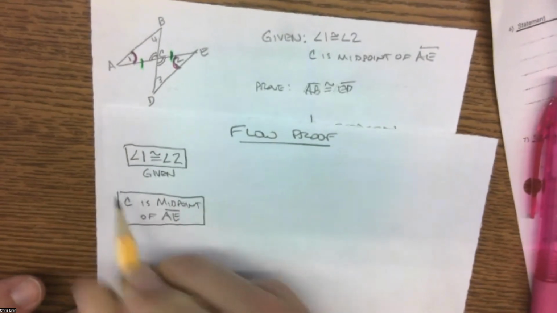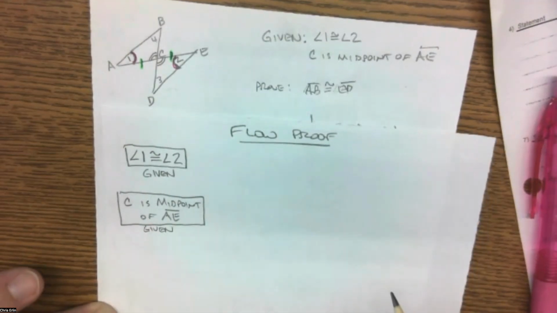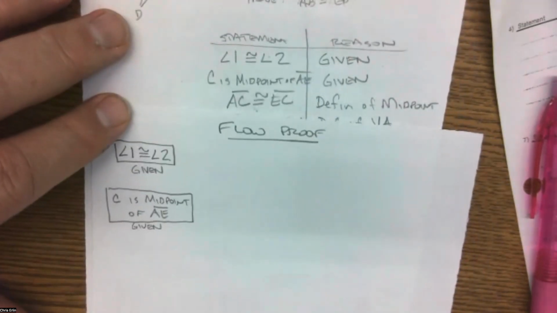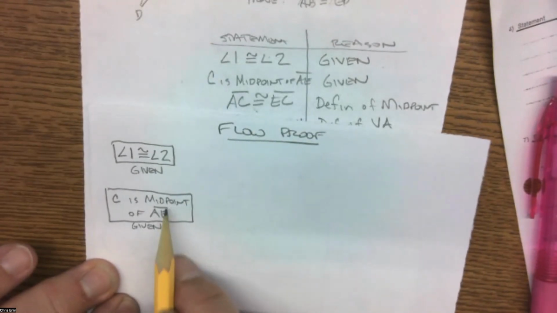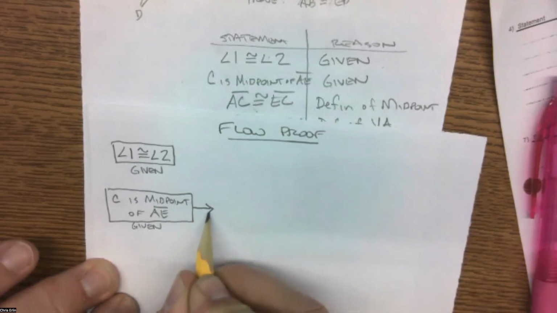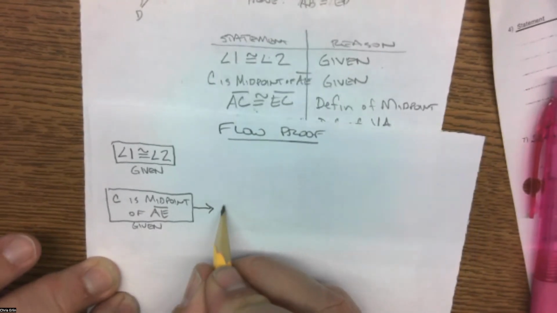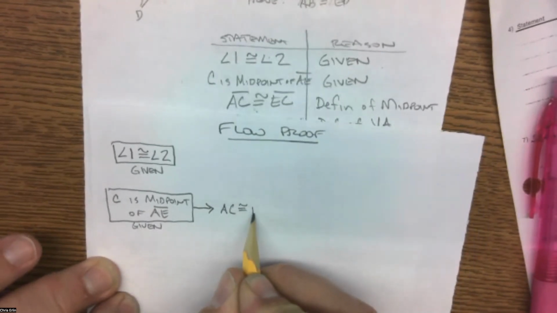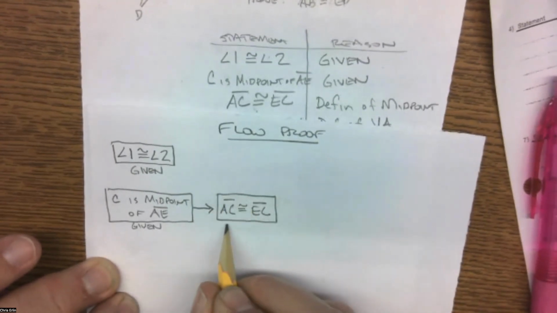Where do I put the word given? Just below it. And what do we do next? We said, since this is a midpoint, what does that mean? It means that it's been split into 2 segments. So what's different in a flow proof is I make an arrow coming out of this fact and say this leads to a different conclusion, that AC is congruent to EC. And that's definition of midpoint.